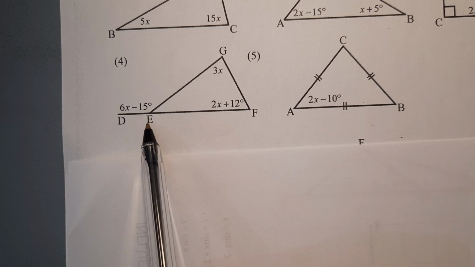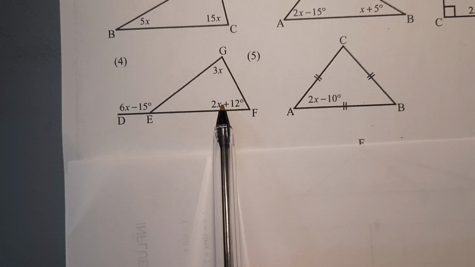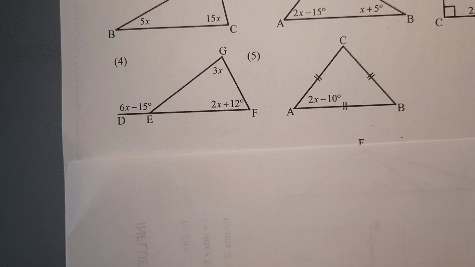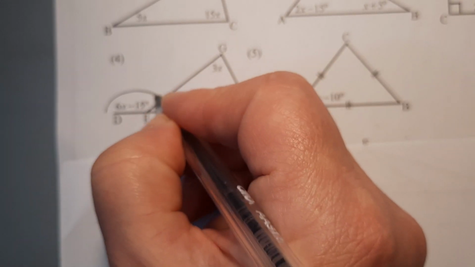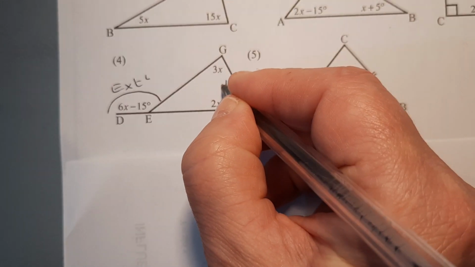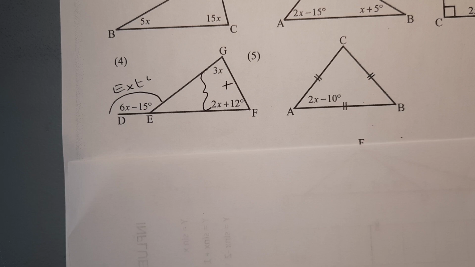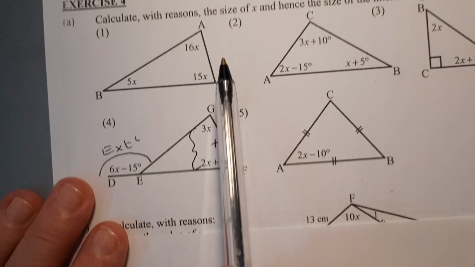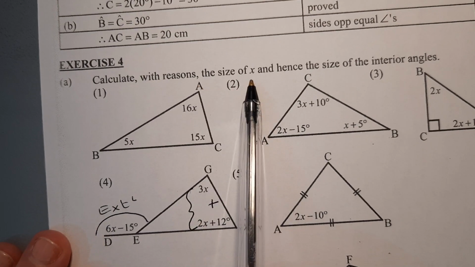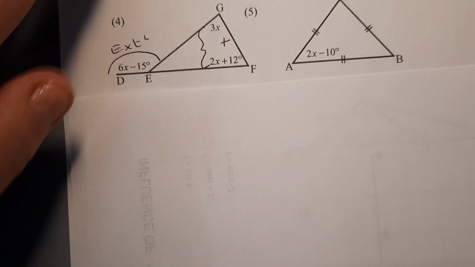So now I have my triangle. I know interior angles of a triangle add up to 180. I also know that the angle on the outside, which we call the exterior angle, is equal to the sum of the opposite two interior angles. I need to set up an equation. I need to calculate x, and then I must find the size of the interior angles.